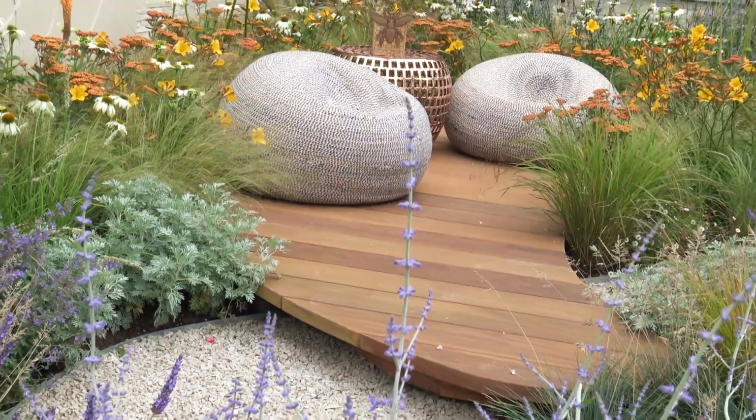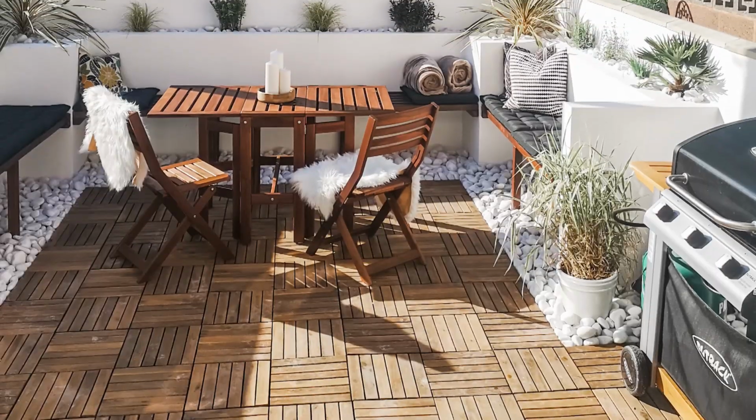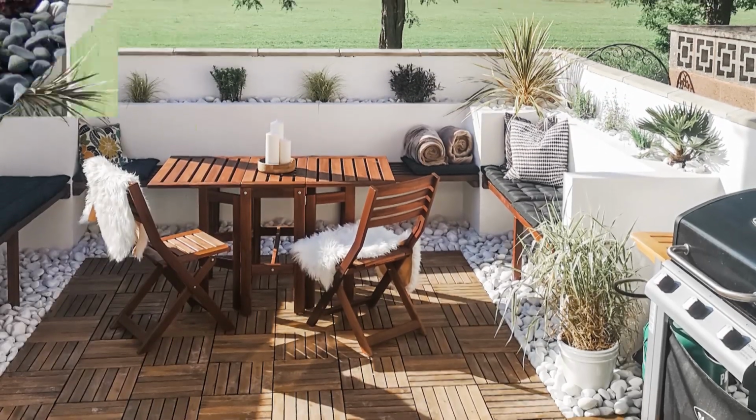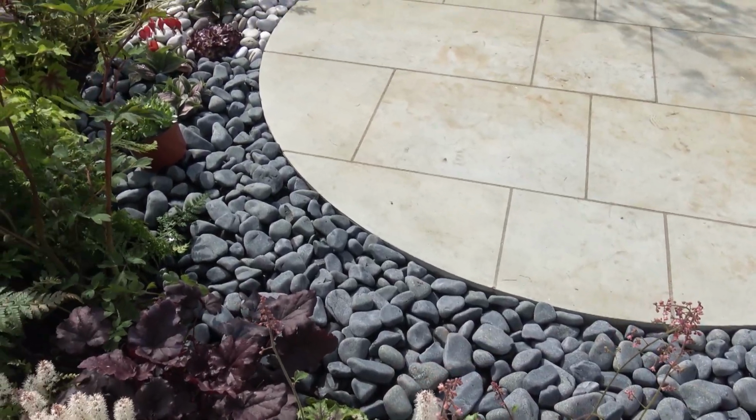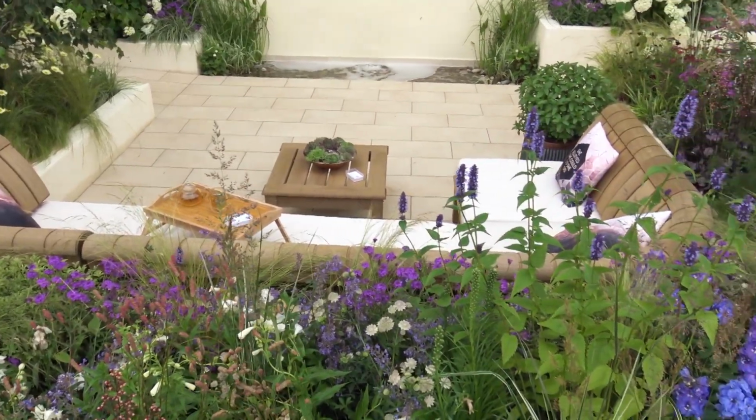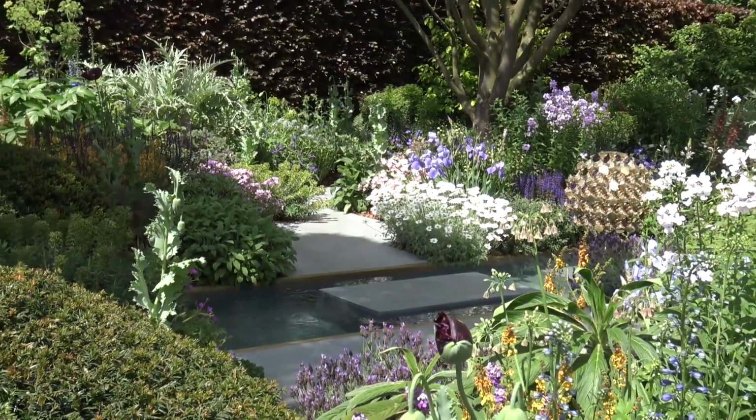You can also use decking for the same reasons, and this is another product that's very easy to clean with a power hose. We hope our video has given you some ideas for which elements to include in your modern garden design, and how to bring the whole space together.